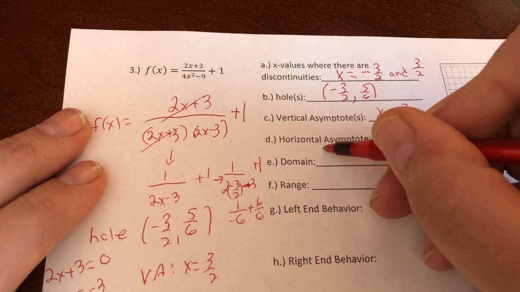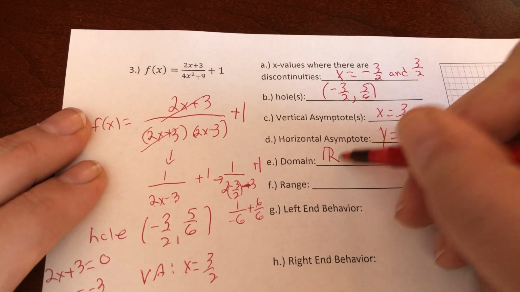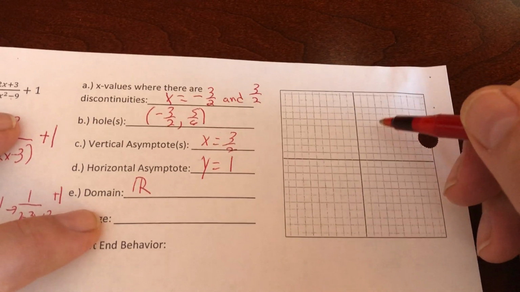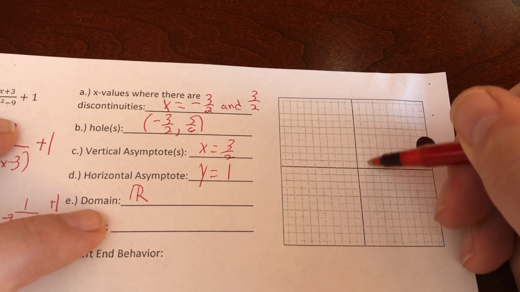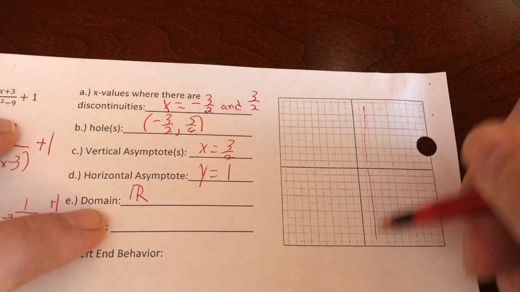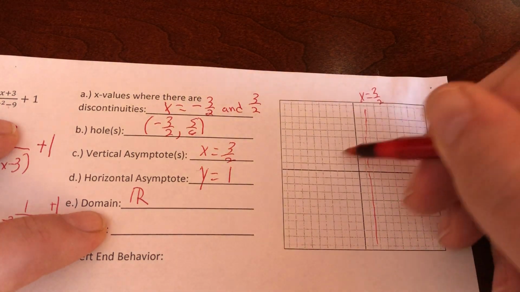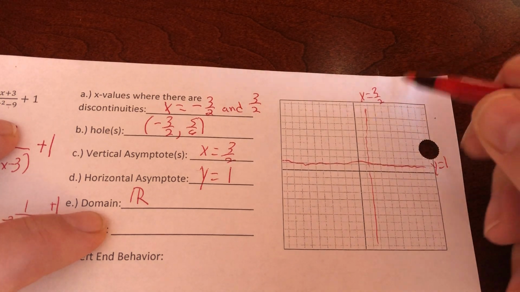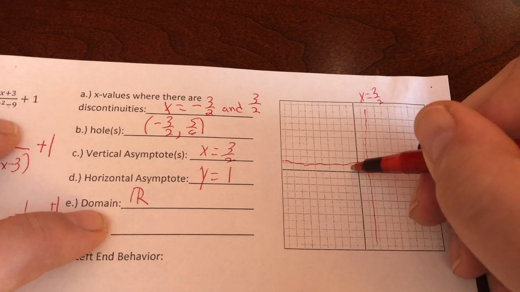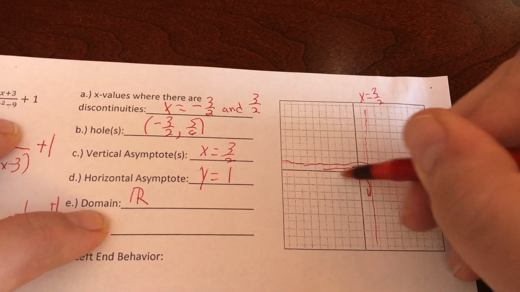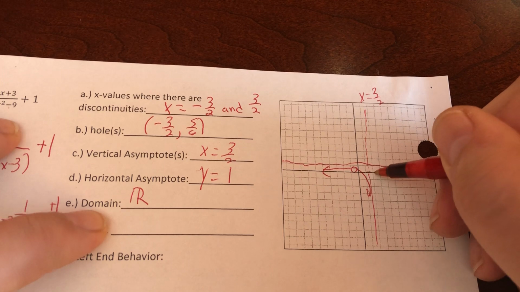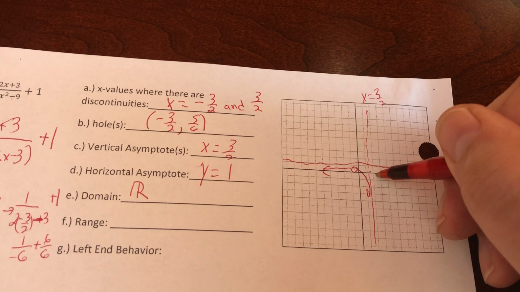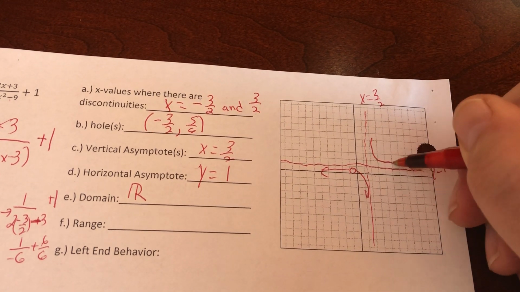The domain is all real numbers except for your restrictions. Well, in this case, let's actually go ahead. That's not the complete answer. Let's actually go ahead and graph what we have right now. So we have a vertical asymptote at 1.5, so x equals 3/2. Make sure you label it. We have a horizontal asymptote at y equals 1. Once again, make sure you label it. At -1.5, 5/6, we have a hole. So if you plug in a value to the right of the vertical asymptote, like the number 2, and you simplify that, you're going to end up in this upper quadrant here.